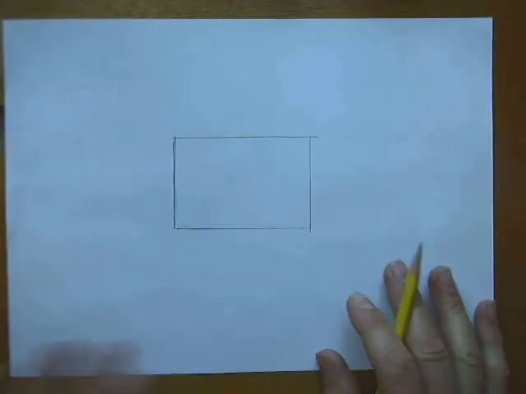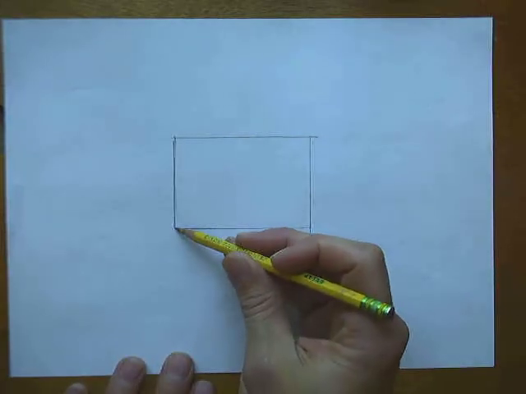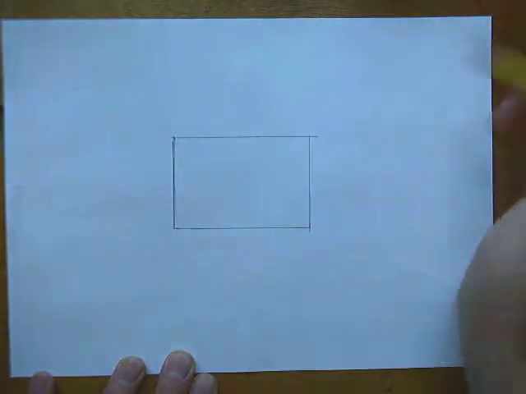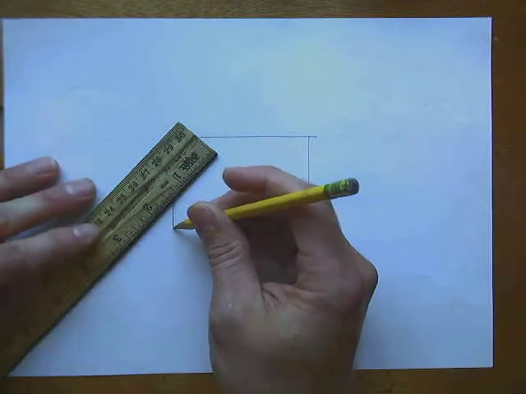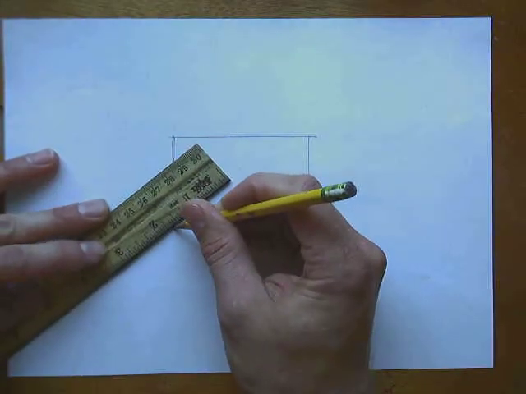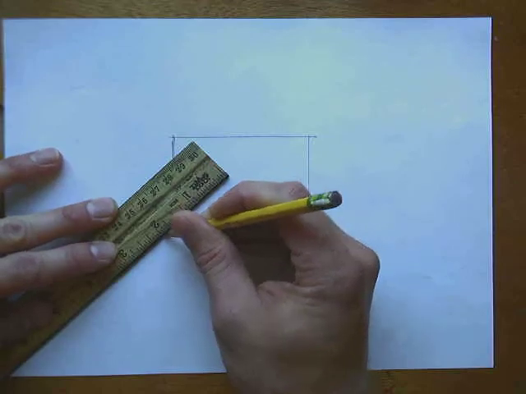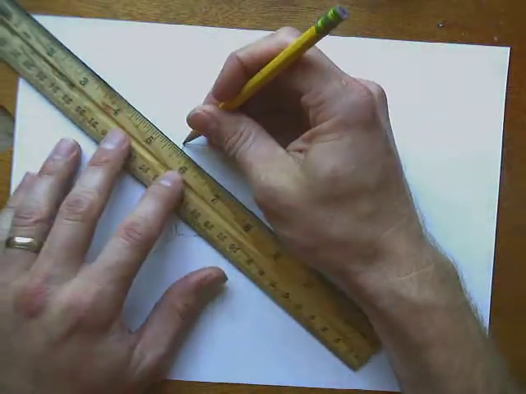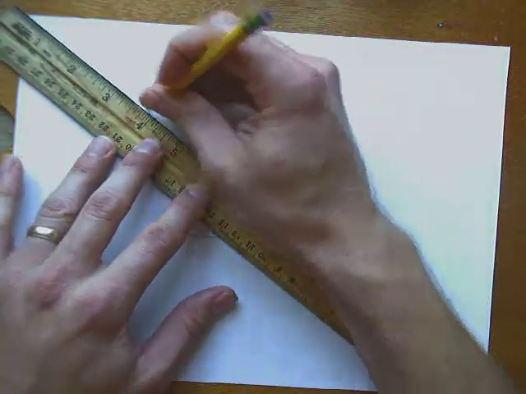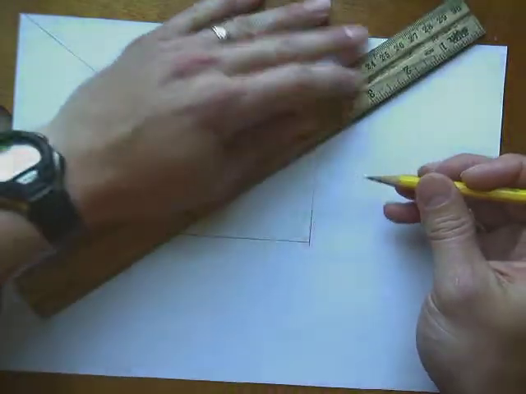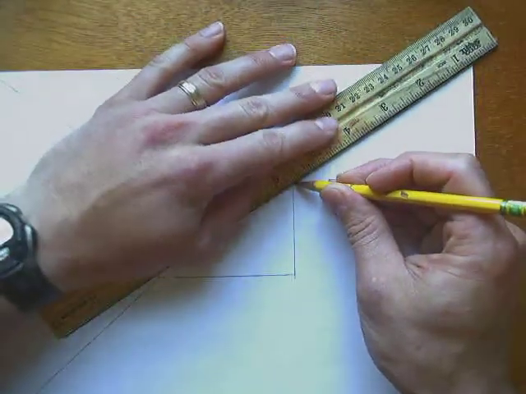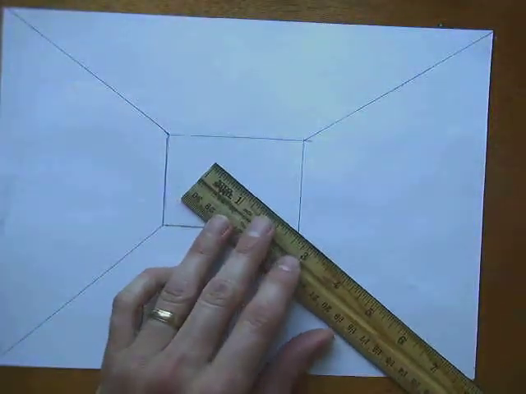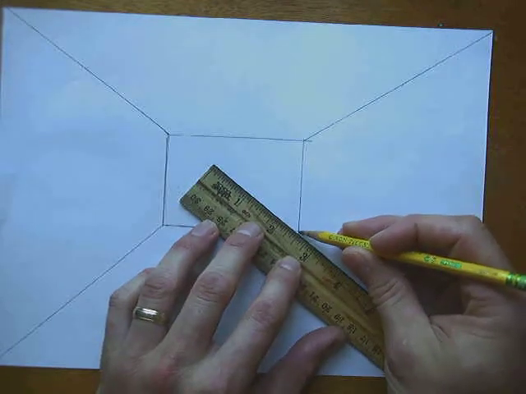But start with that. Then what you're going to be doing is drawing lines from the corners of this square and rectangle to the corners of your paper. So I'll put my point on that corner and then draw my line to the corner. I'm doing that for all four corners of my paper to give me a three-dimensional space.